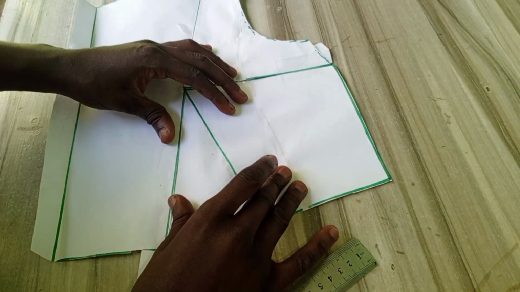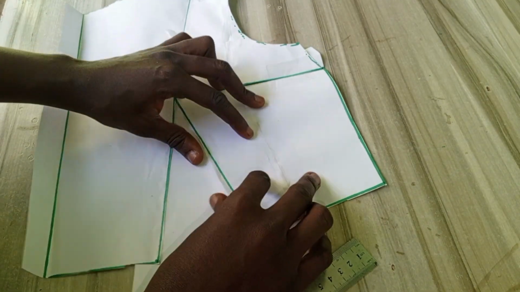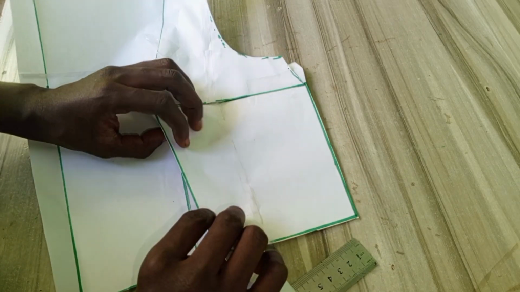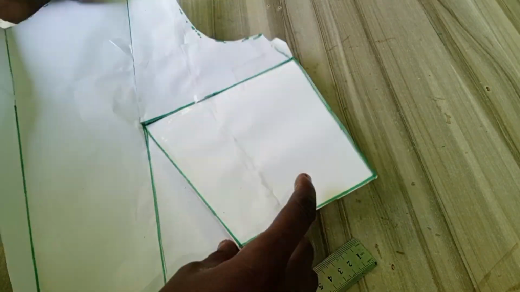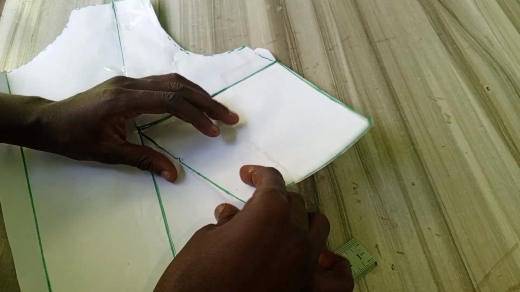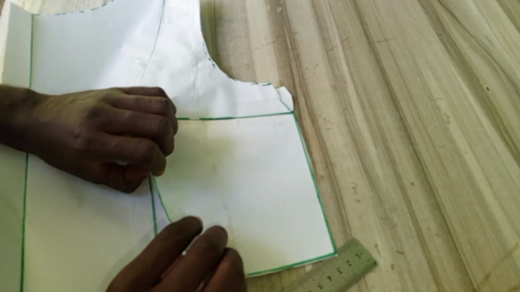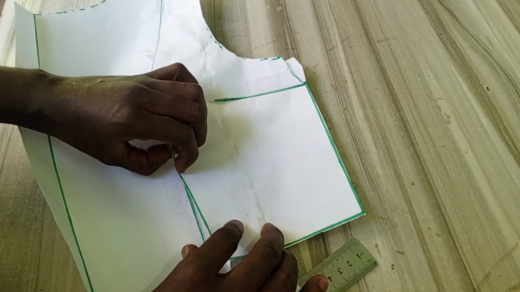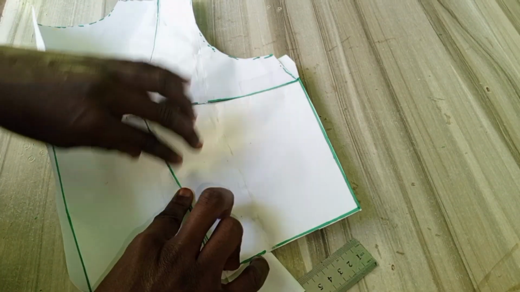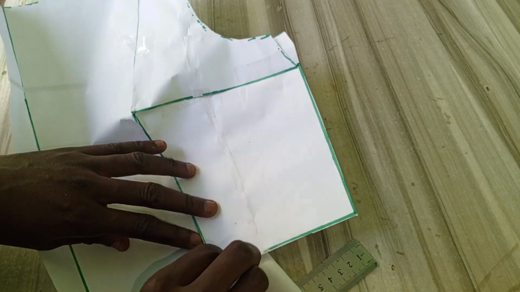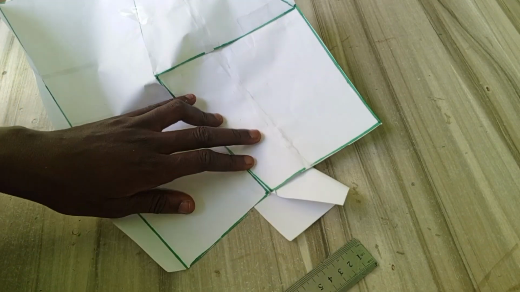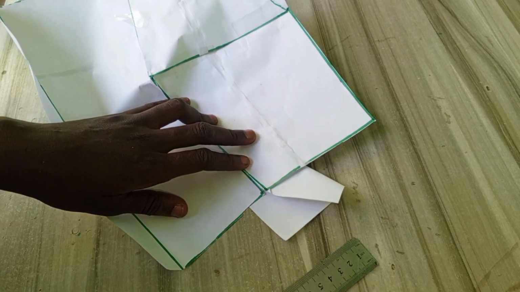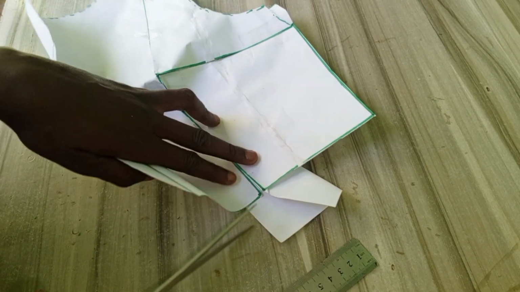I want you to notice that I always fold my dart legs together before cutting my pattern. The reason for this is if I cut it without folding, the dart leg will be short. So you need to close your dart the way I'm doing before you cut.